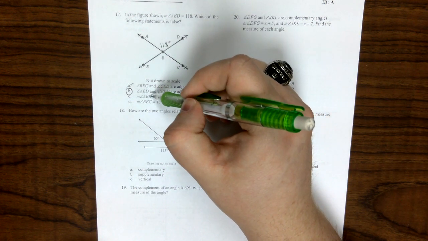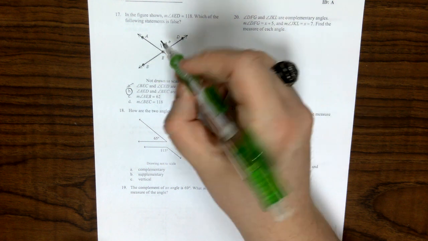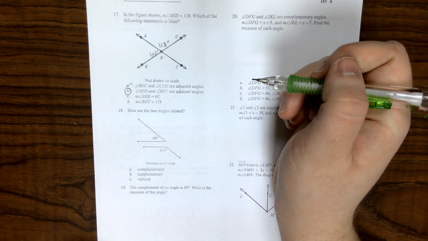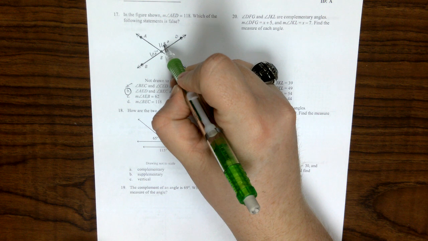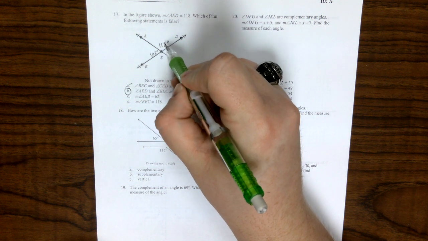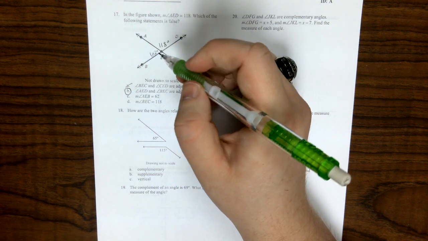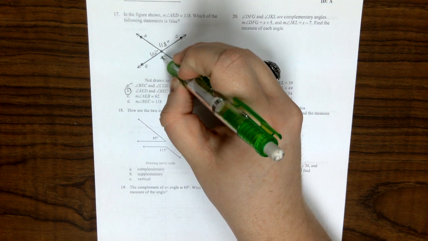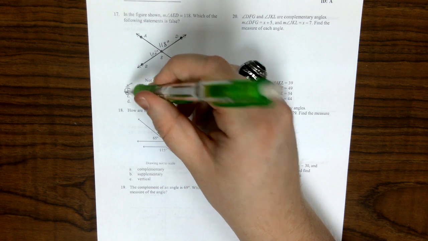The measure of angle AEB is 62. AEB, is that 62 degrees? Yes, because we can make a linear pair here, and then 180 subtract 118 is 62. And then BEC, that is 118 because it's vertical. So our original choice of B being the false one is correct.